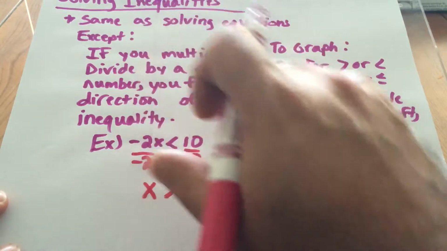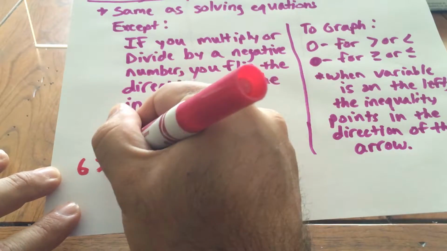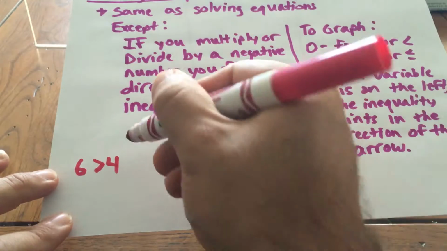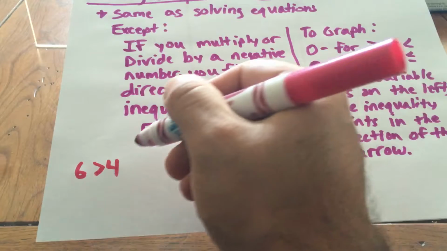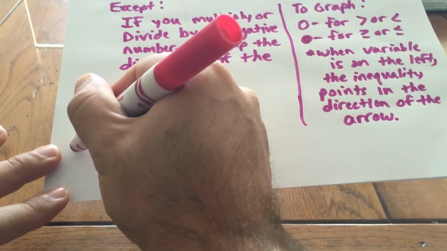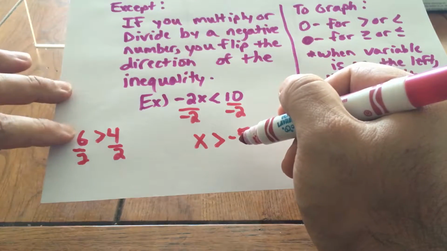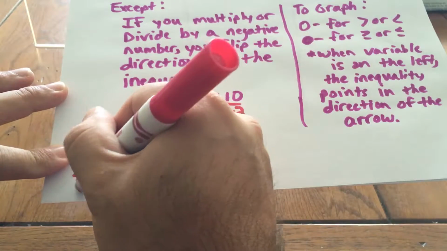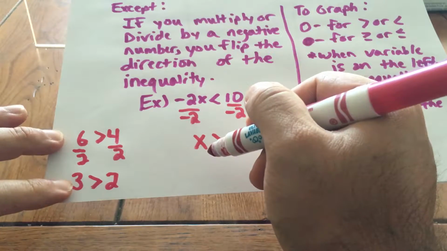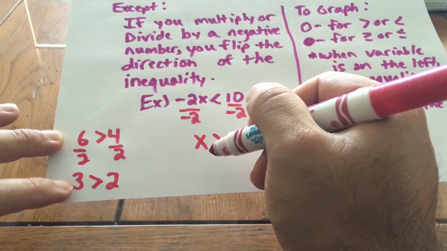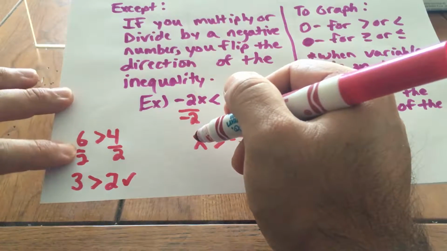Now if you're wondering why we do that, let me give you a little bit of an example here. We've got 6 is greater than 4. Alright, this is a true statement, correct? 6 is bigger than 4. So let's experiment with what happens if we divide by certain things. So let's say we divide by a +2 first. If I divide by a +2, 6 divided by 2 gives me 3. 4 divided by 2 gives me 2. And notice my answer here, 3 is still greater than 2. That's still correct. Alright?